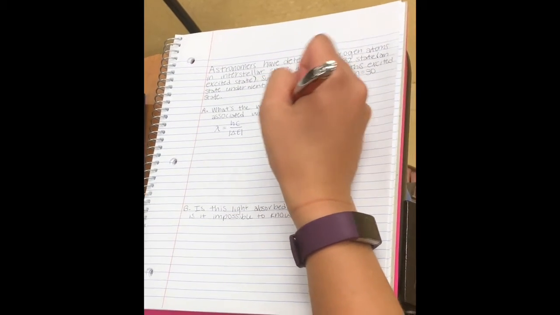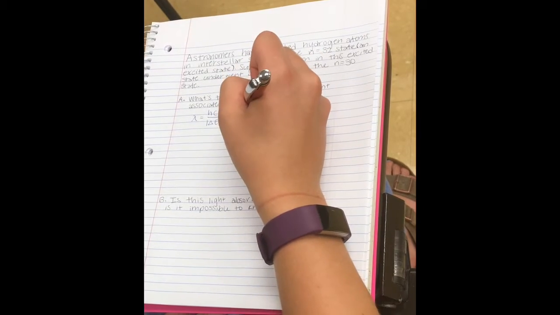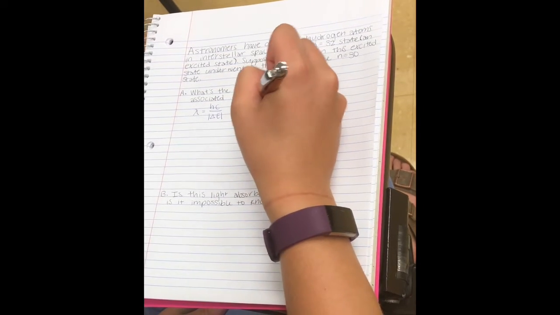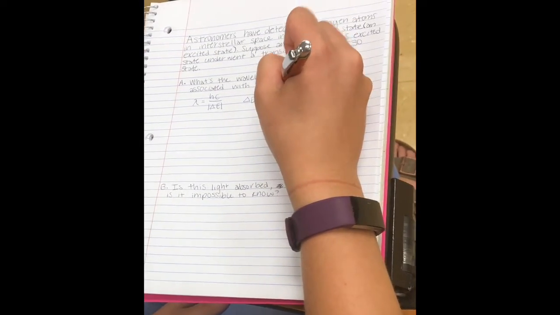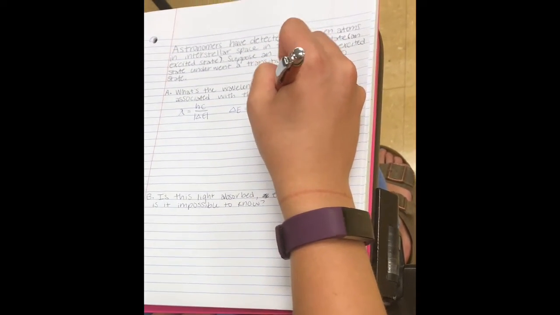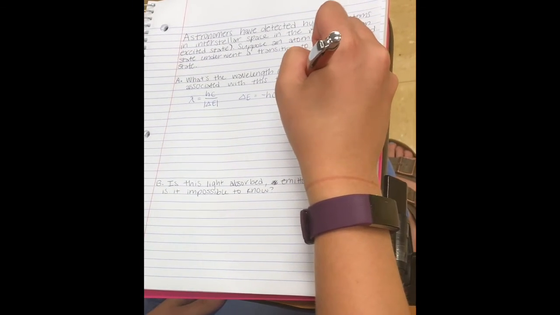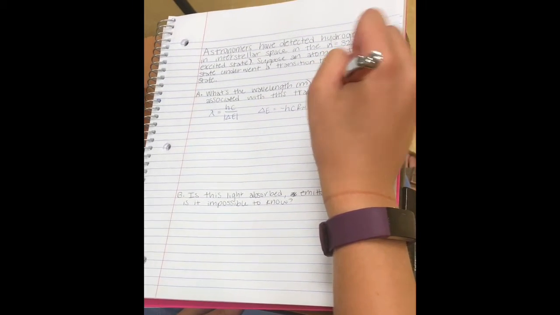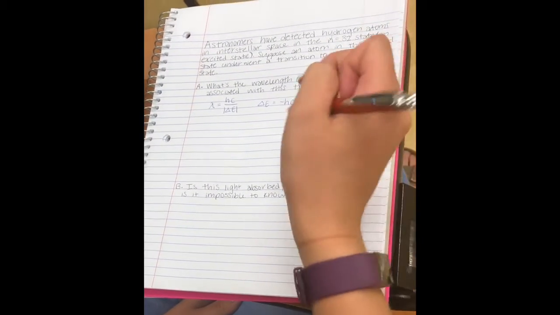We can find this using the Rydberg equation, which is the change in energy is equal to negative Planck's constant times the speed of light times the Rydberg constant multiplied by 1 over the final state squared minus 1 over the initial state of the atom squared.